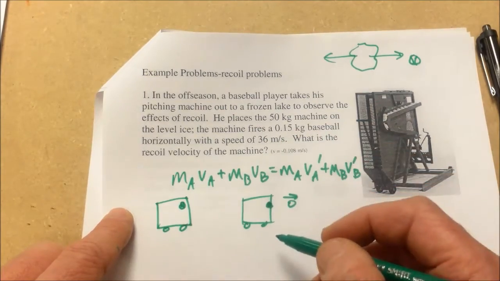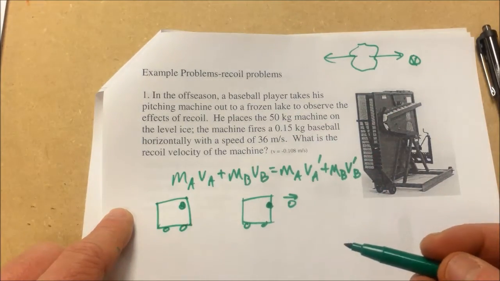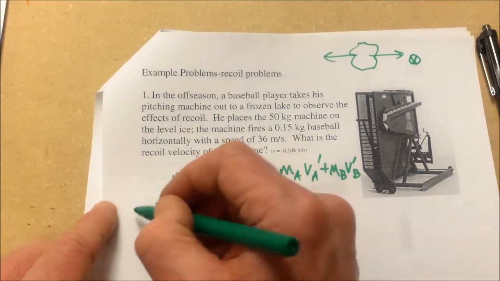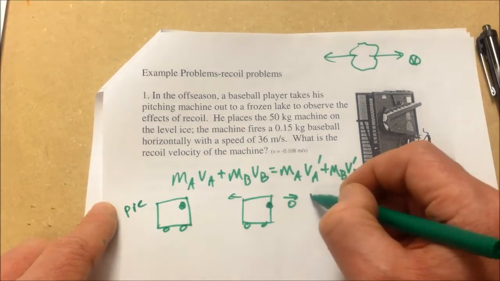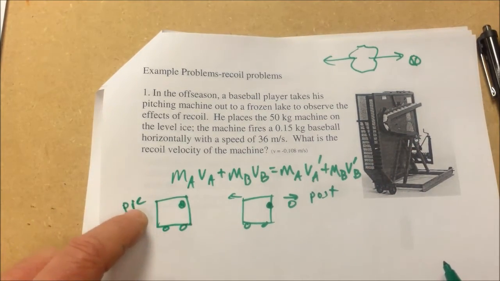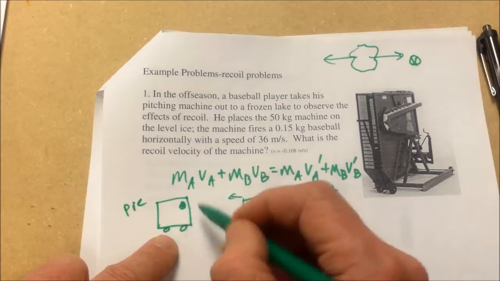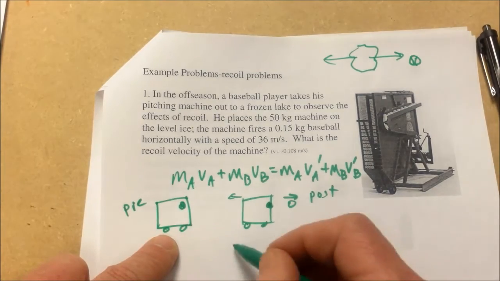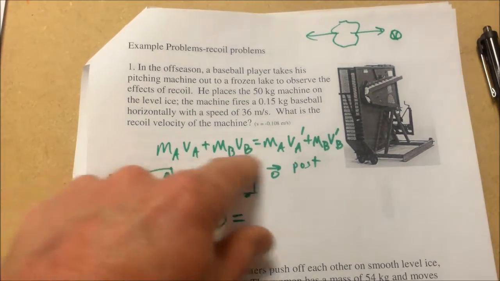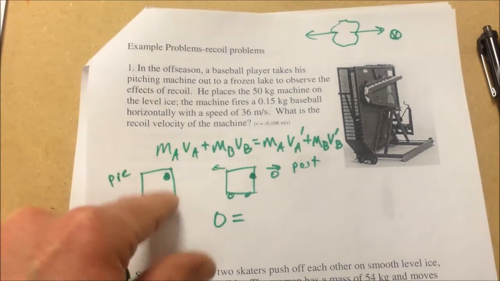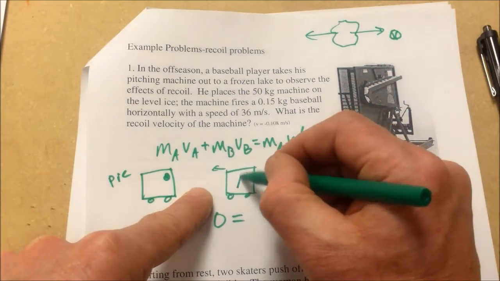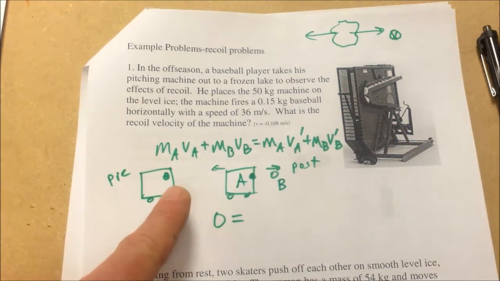So initially, there's no motion, right? The baseball then goes one way, the machine goes the other way. So this is like a pre-collision and a post-collision picture. But initially then, there's no velocity for either object. So we can say that's 0 on the left side. Does that make sense? This stuff is 0. There's no motion initially. Okay, let's call the machine A, we'll call the baseball B.